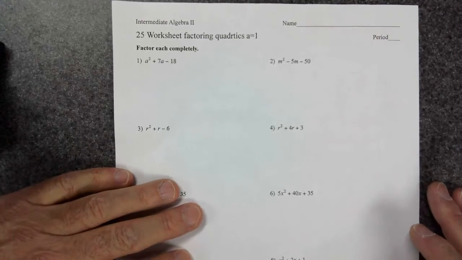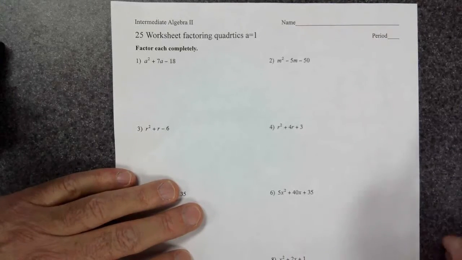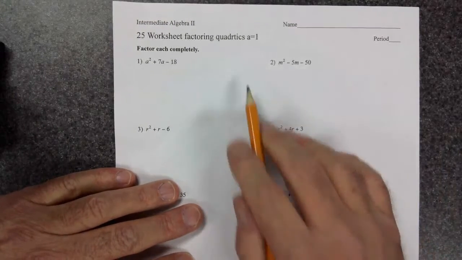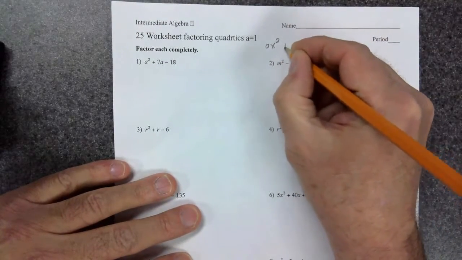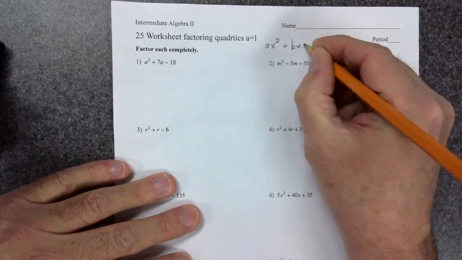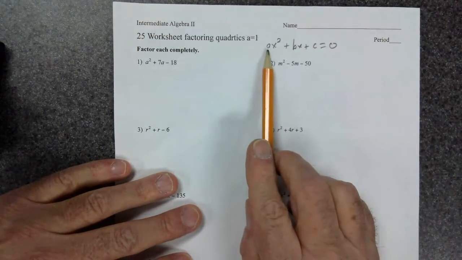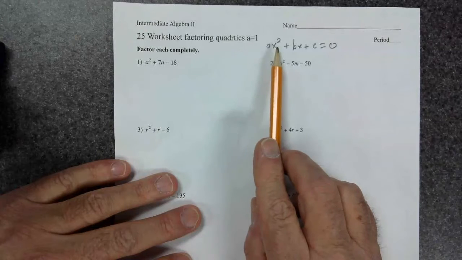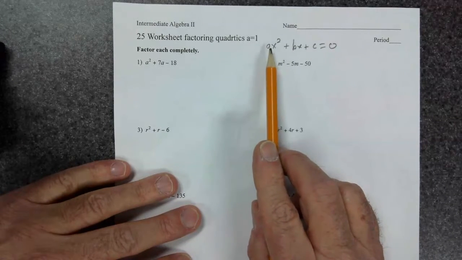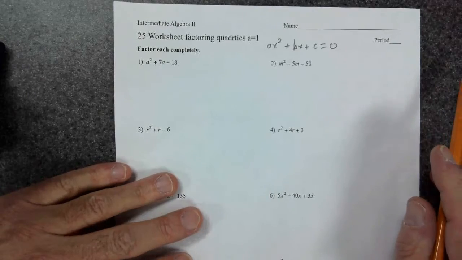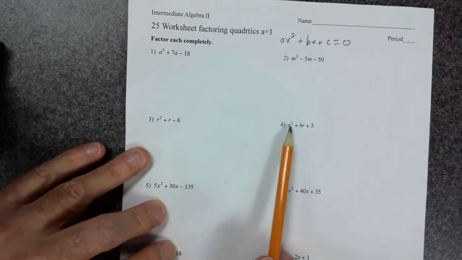Guys, we're going to take a look at this day 25 worksheet. We're going to factor quadratics where a equals 1. Again, when I'm talking about a, we're talking about this a right here. In front of the variable squared, the quadratic term, the a is 1. And each of these has that. There's nothing in front of the variable that's squared.